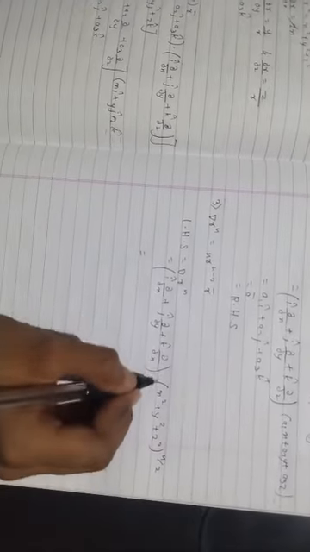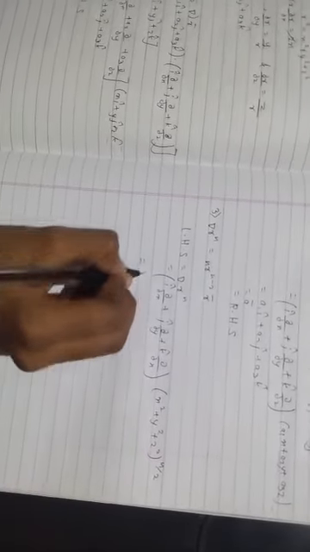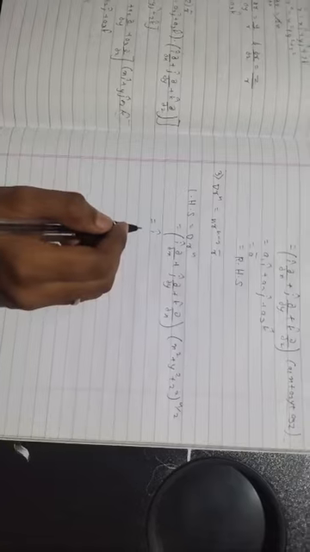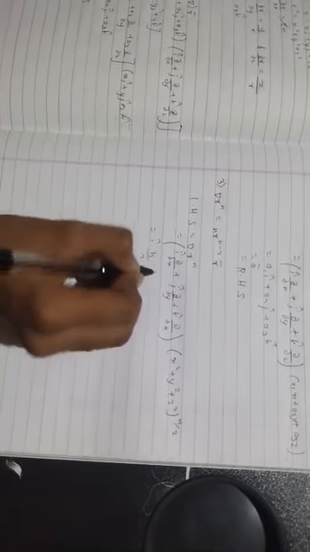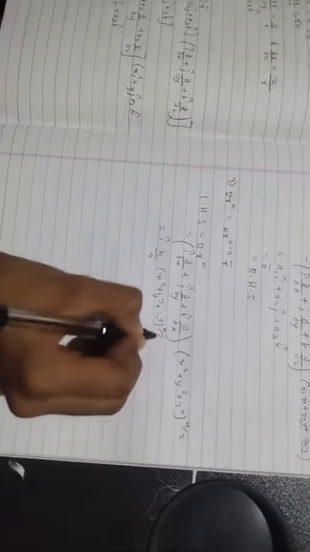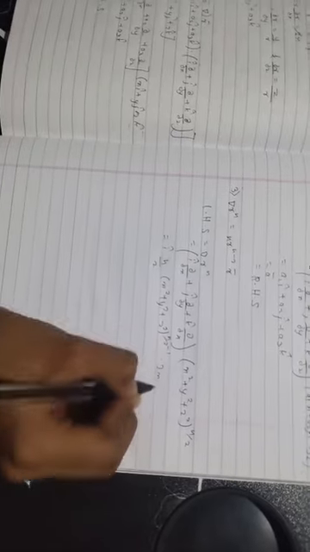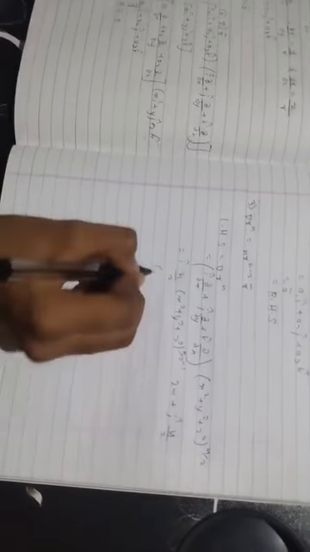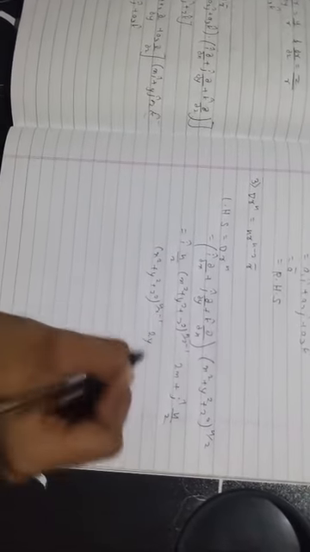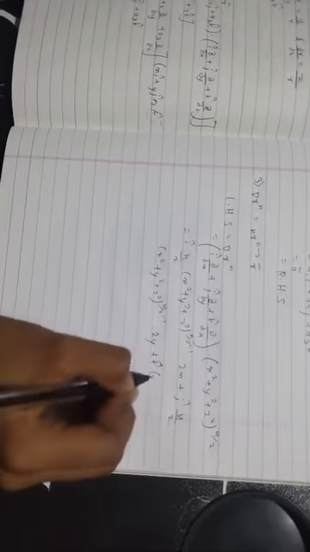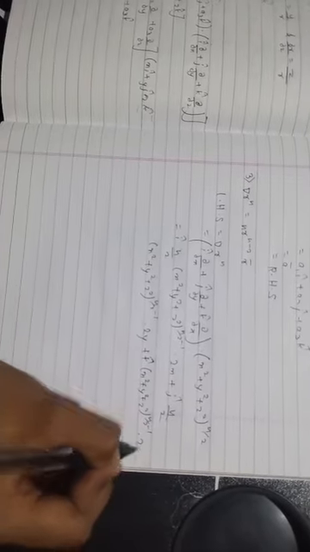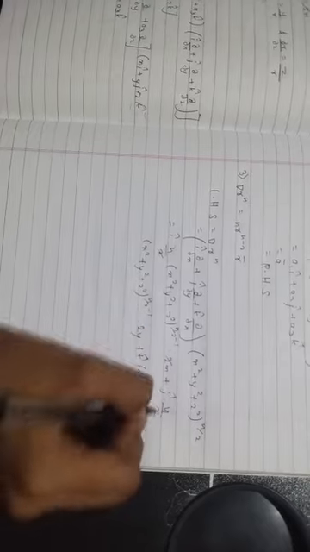Here the derivative of this becomes i bar n by 2 (x square plus y square plus z square) raised to n by 2 minus 1 into 2x, plus j bar n by 2 (x square plus y square plus z square) raised to n by 2 minus 1 into 2y, plus k bar n by 2 (x square plus y square plus z square) raised to n by 2 minus 1 into 2z. Here 2 gets cancelled.